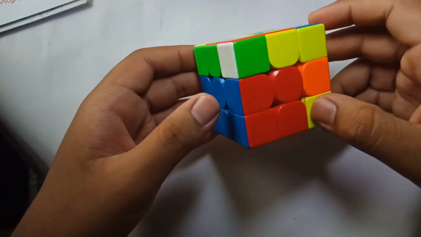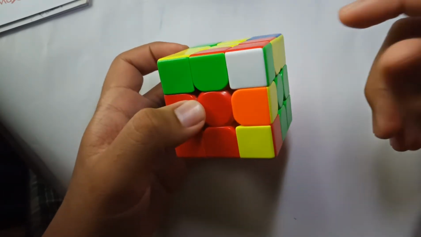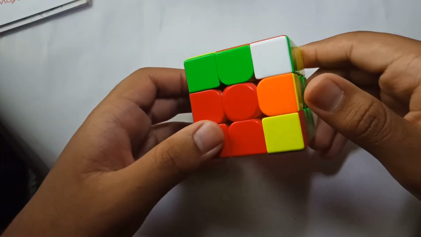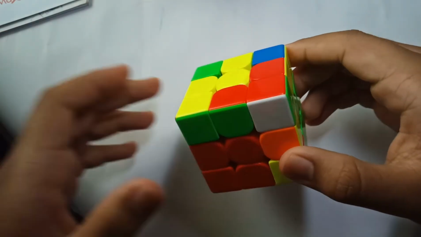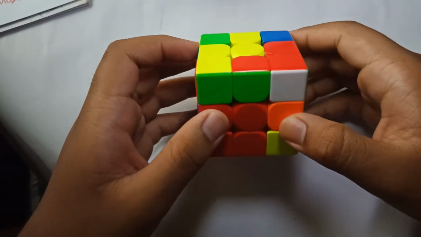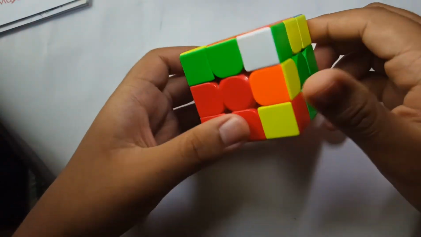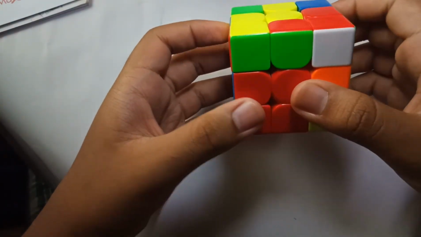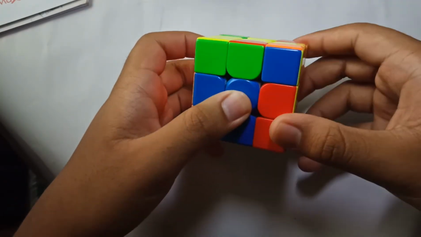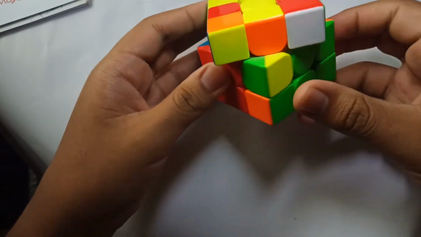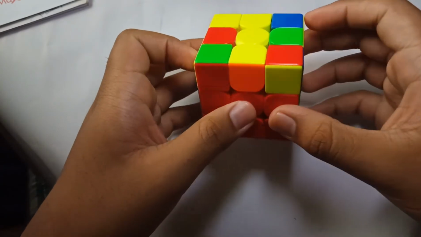So that's it. Now you can also have some crazy cases like this where the corner and the edge are attached. For this you can learn some fancy algorithms, so I'll leave some algorithms in the end screen of the video. Also, you can split or separate them by using this back slot. We're going to use this back slot and separate them like this, and we can solve them as normal: pair them up, solve them.